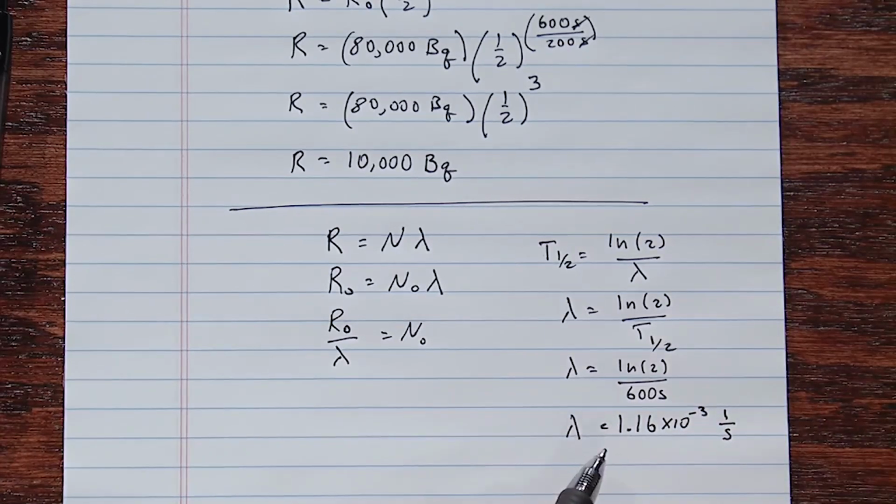So that tells us that the probability that an atom will decay in 1 second is 1.16 times 10 to the minus 3, which is about 0.1%. So each atom has a probability of 0.1% of decaying every second. That's what the decay constant tells us.